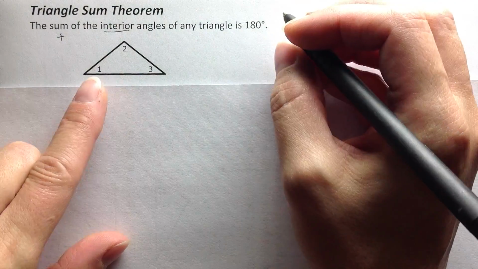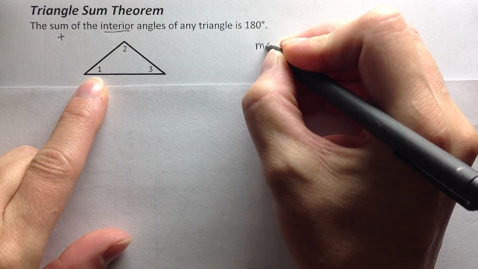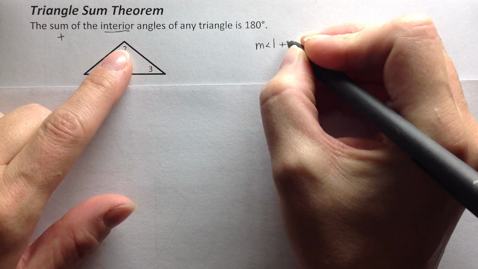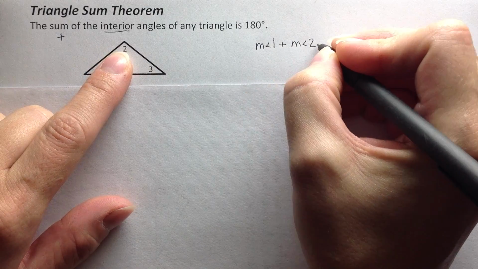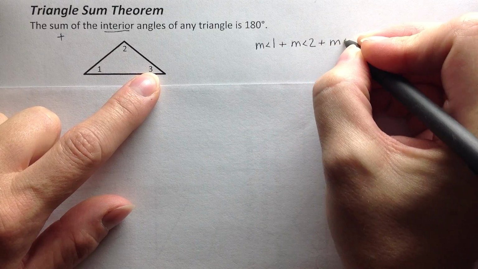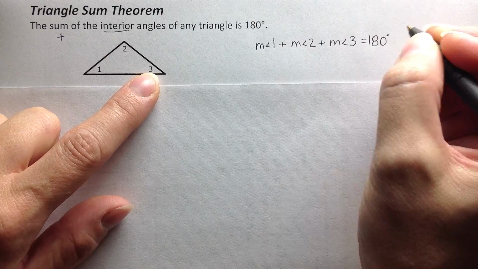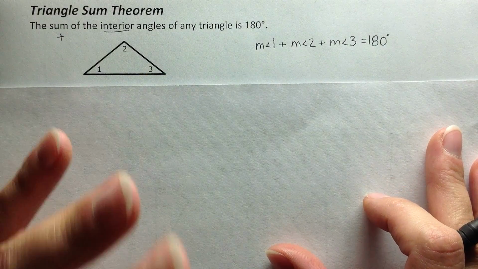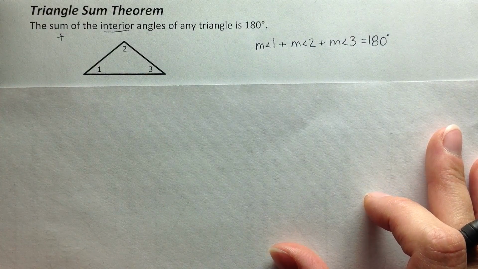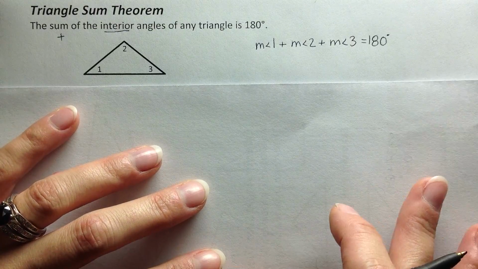So if I take the measurement of angle 1, and I add the measurement of angle 2, and I add the measurement of angle 3, I get 180 degrees. And this is true no matter what type of triangle I have. So let's look at how we might use that in problem solving.